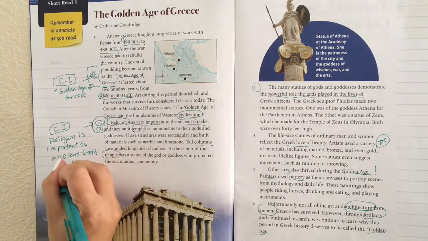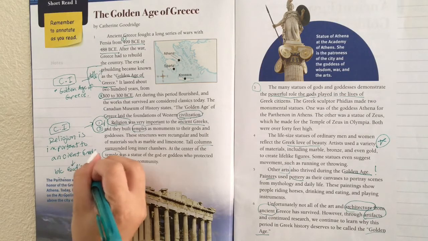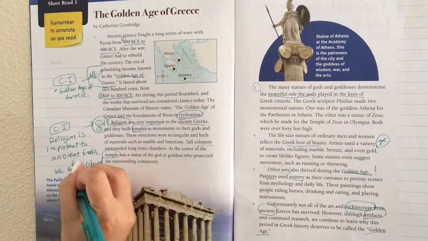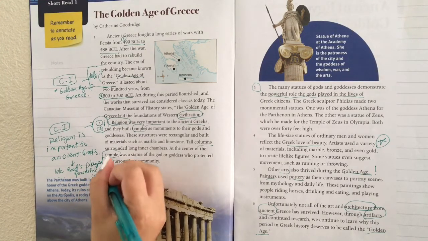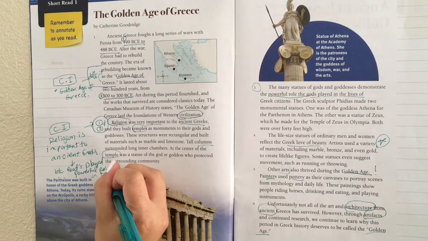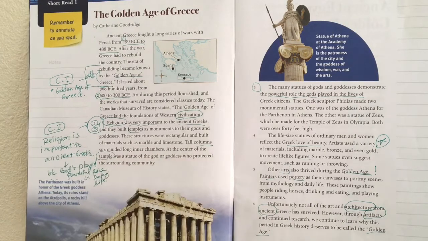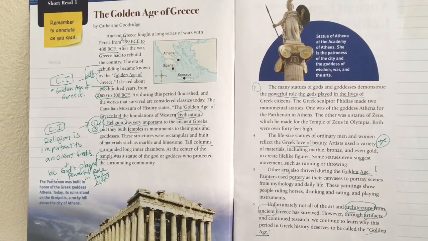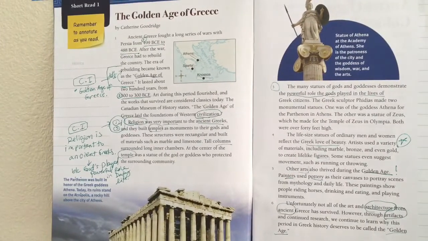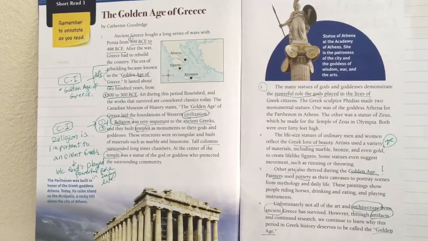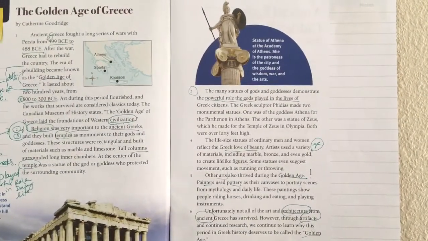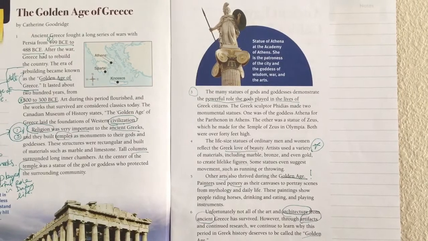So this is the reason why: because gods played a powerful role in daily life. So, the central idea for paragraphs 2 and 3 is religion is important to ancient Greeks because gods played a powerful role in daily life.